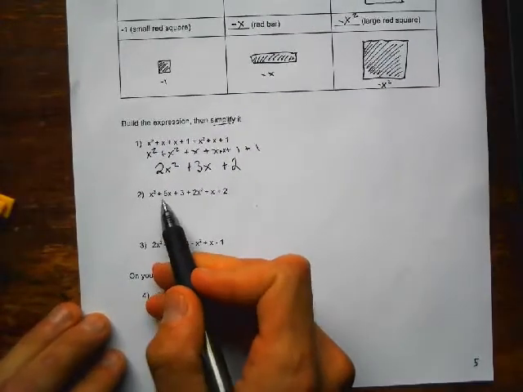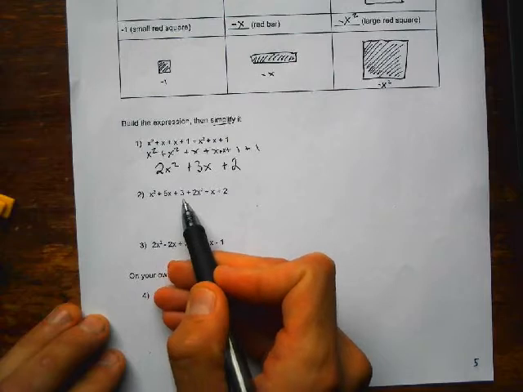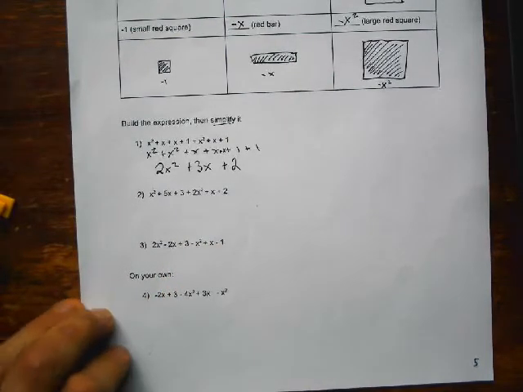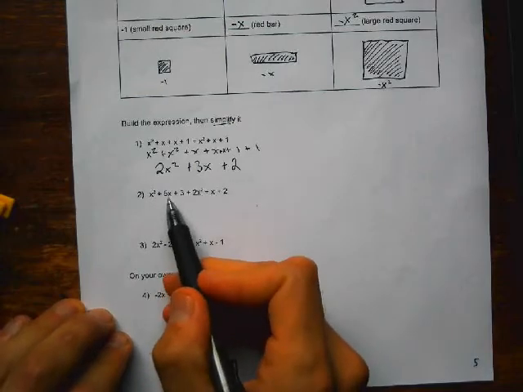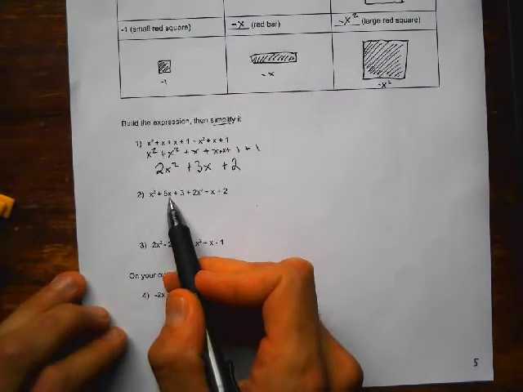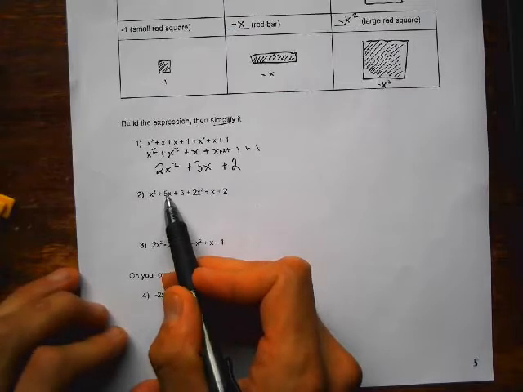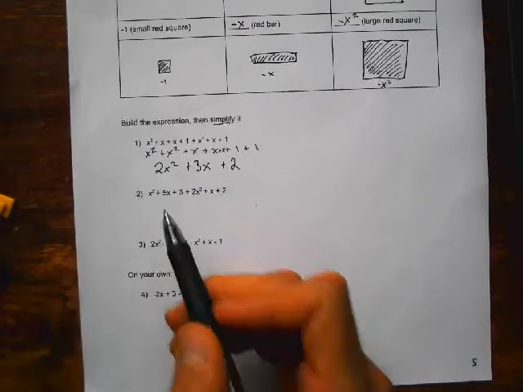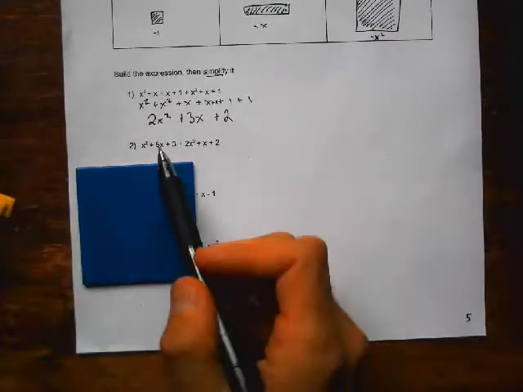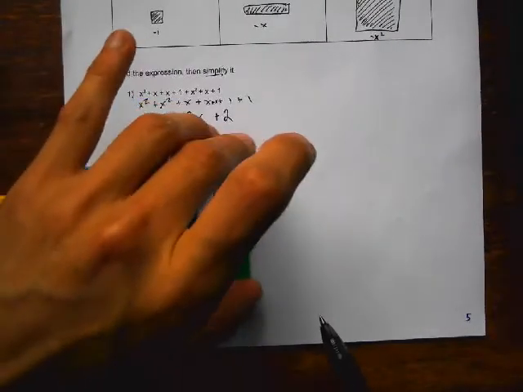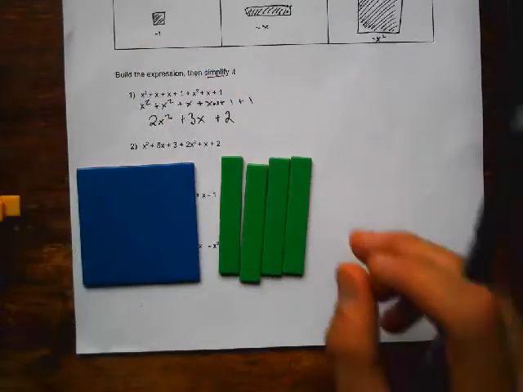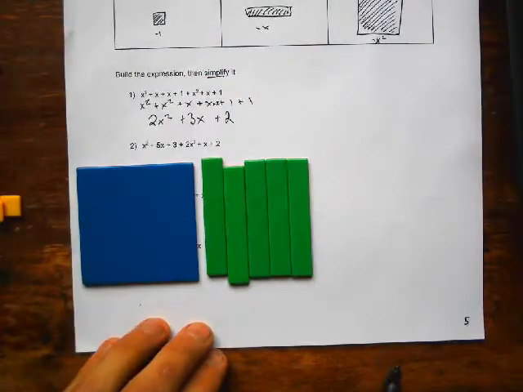Okay, x squared plus 5x plus 3 plus 2x squared plus x plus 2. So now we've got a different situation where we've got these numbers in front of the variables. And just like in the last one, that number means multiplication, but we can also remember that what it's saying is I've got 5 x's. So let's do some building. So x squared plus 5x, so that's going to be 1, 2, 3, 4, 5, plus 3.